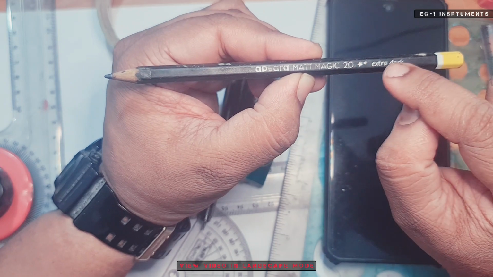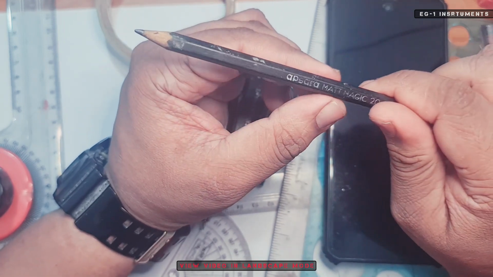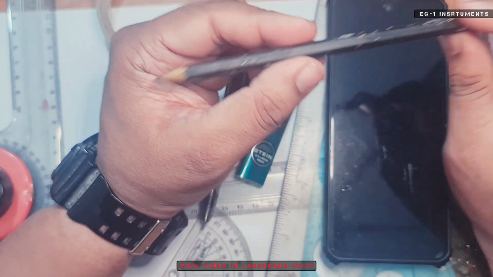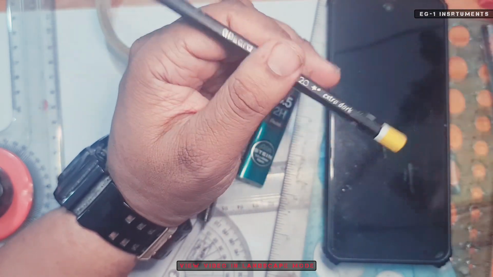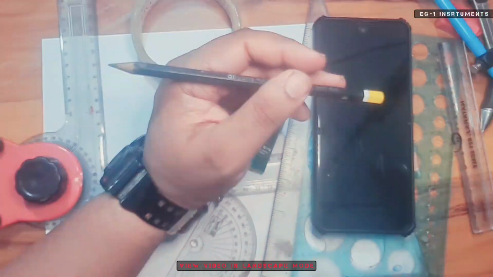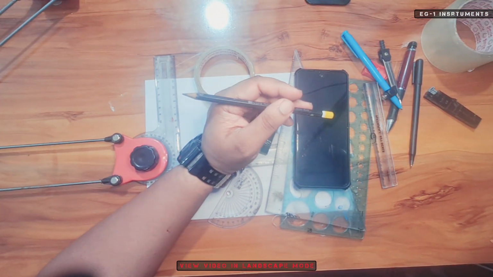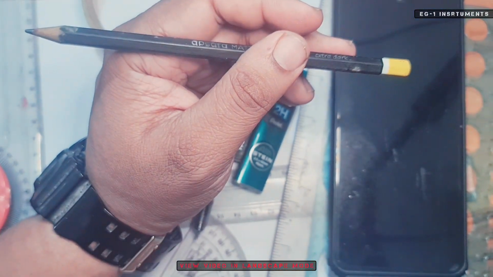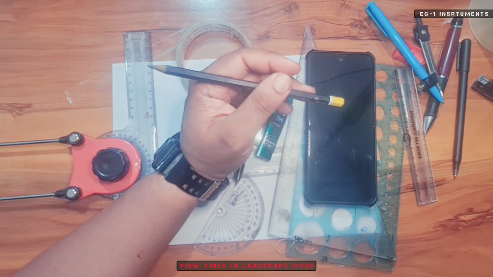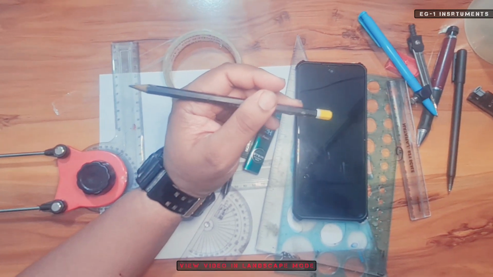These pencils are not HB standard, they just follow their own standard. So if you want a good pencil, you should always look for a standard like 2B or HB, and all this must be written on it.